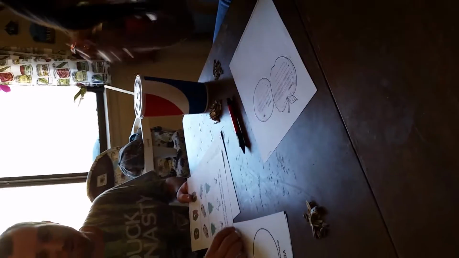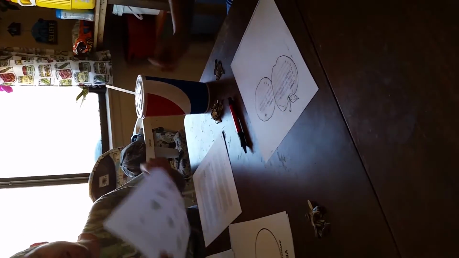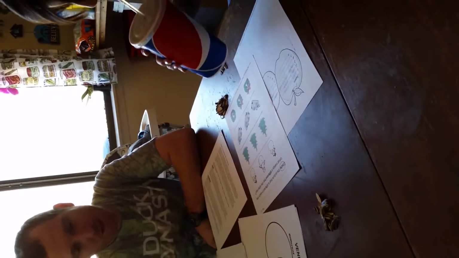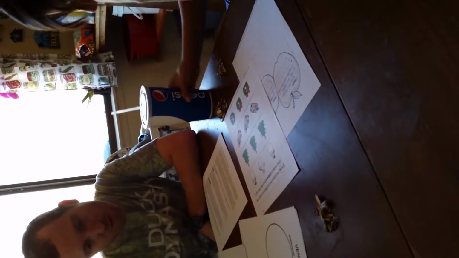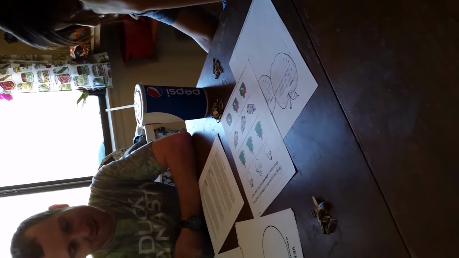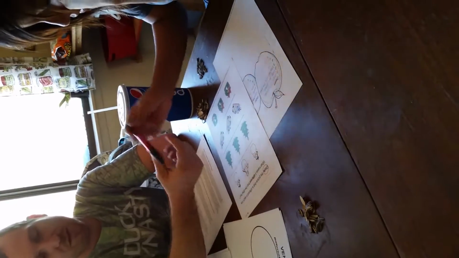Alright, so here's another really easy activity. In this picture here, you're going to circle the item that is different. So we're going to concentrate on what is different in these three pictures.